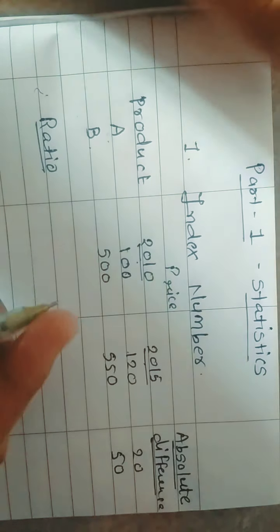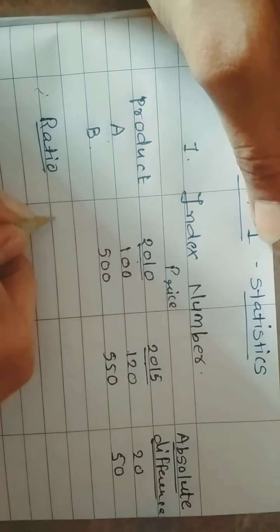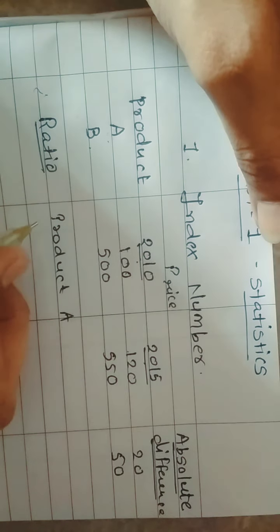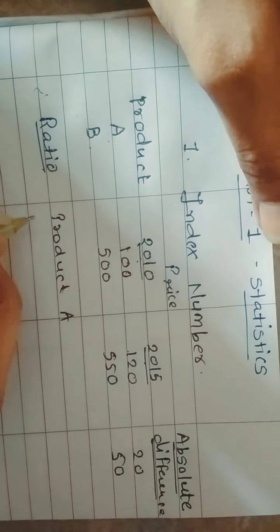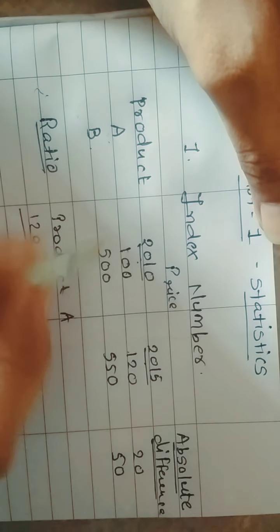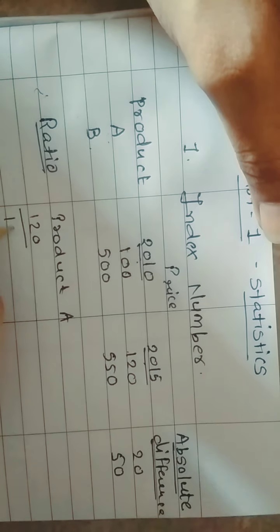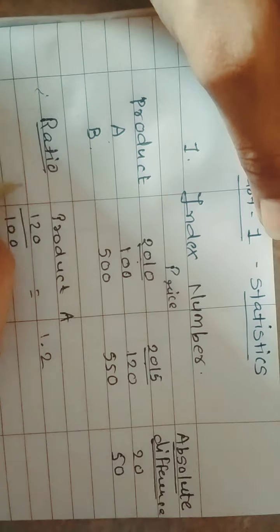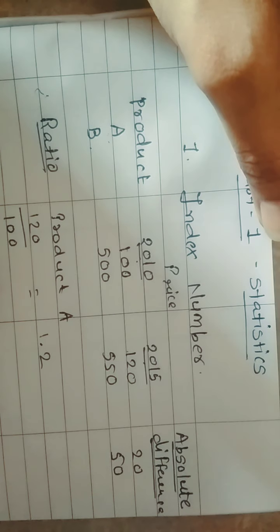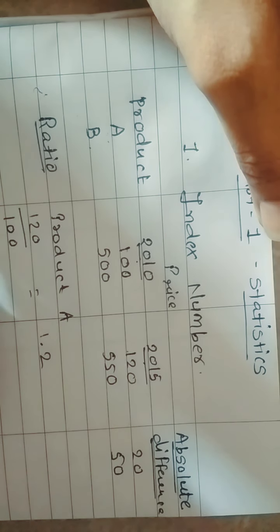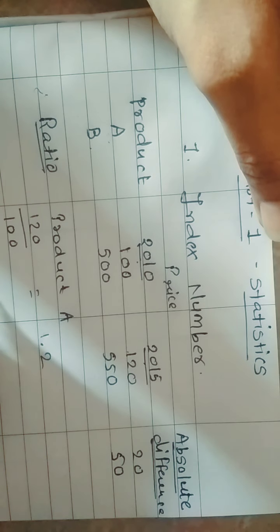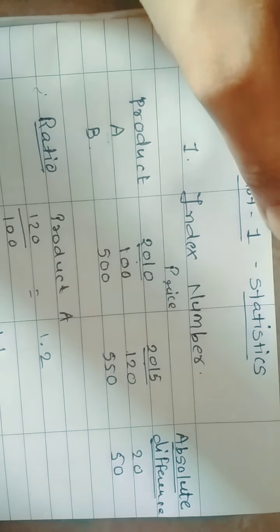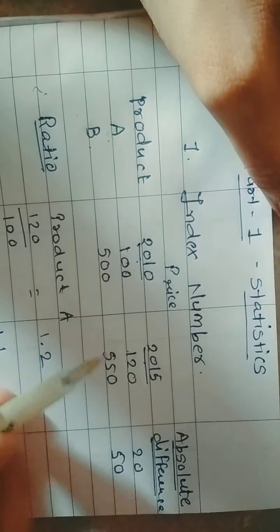So we will calculate the ratio for product A. The price in the year 2015 is 120 and in the year 2010 it was 100. So the ratio is 1.2 for product A, and for product B, 550 divided by 500, the ratio is 1.1.